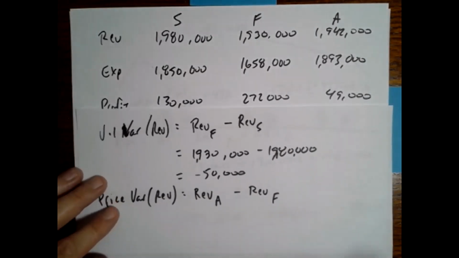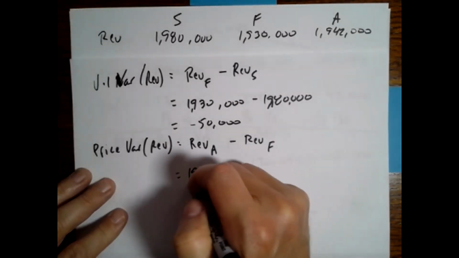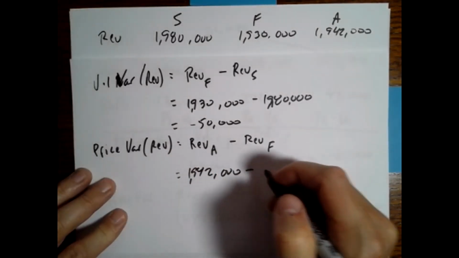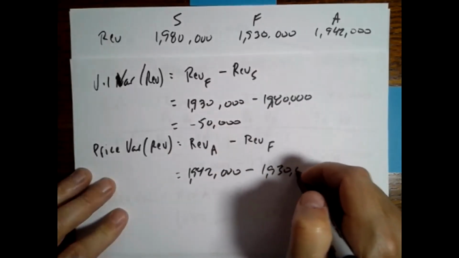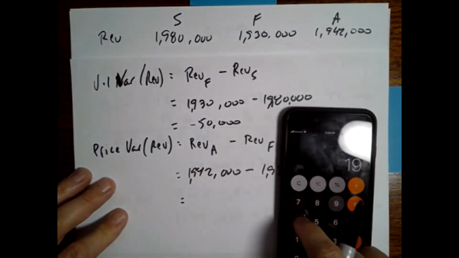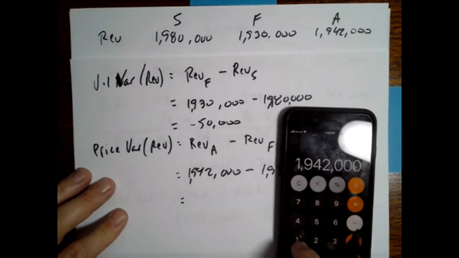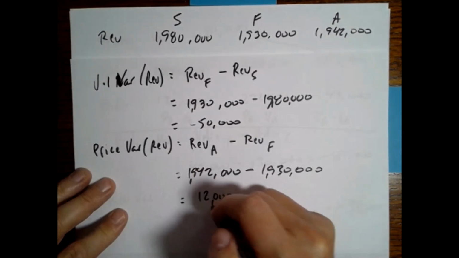Revenue actual is 1942 minus flex 1930. 1942 minus 1930 gives us 12,000, a plus 12,000.